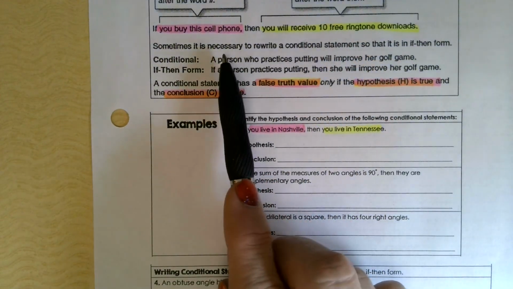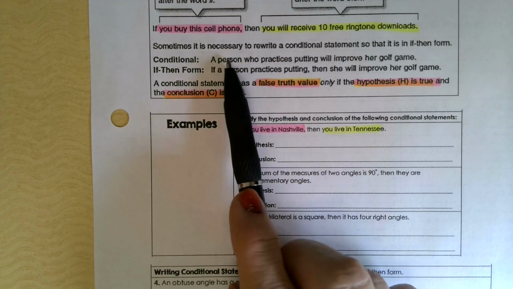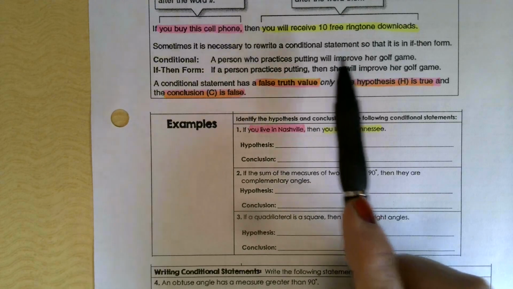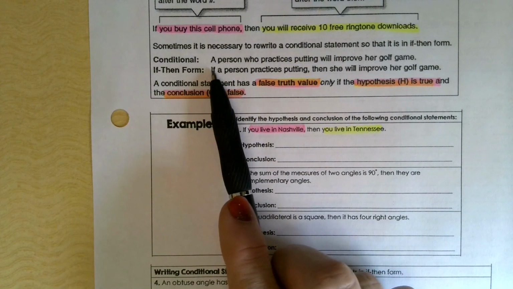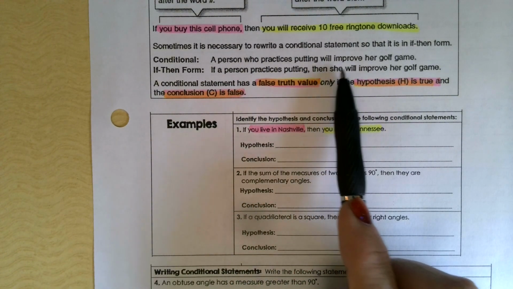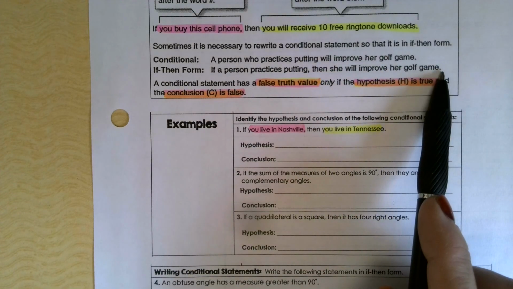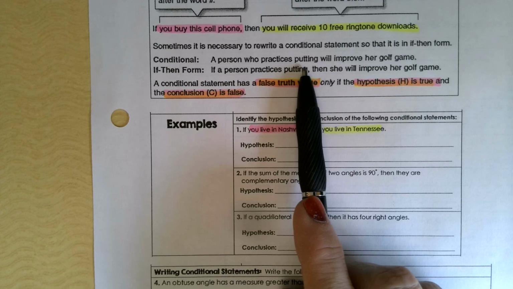So for example, a person who practices putting will improve her golf game. Okay, so then if I was going to write that in if-then form, if a person practices putting, then she will improve her golf game. So you can take a statement and you can write it in if-then form.